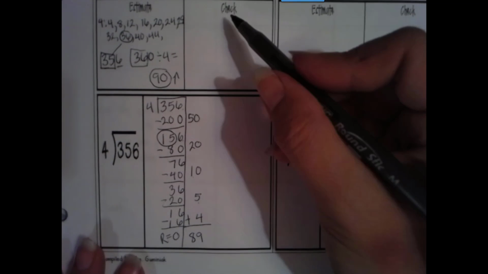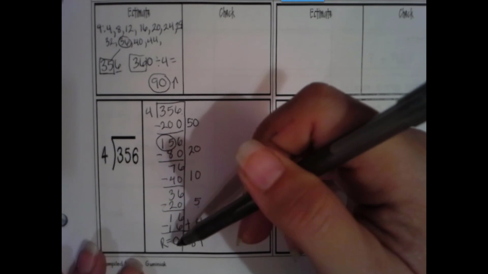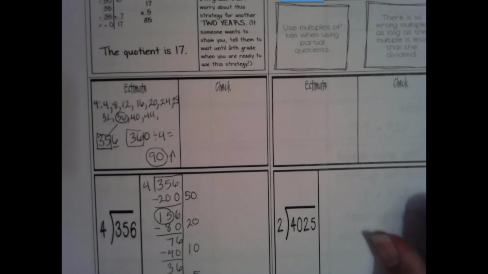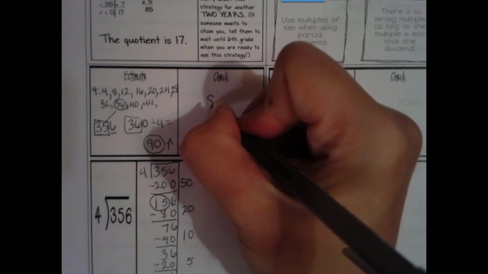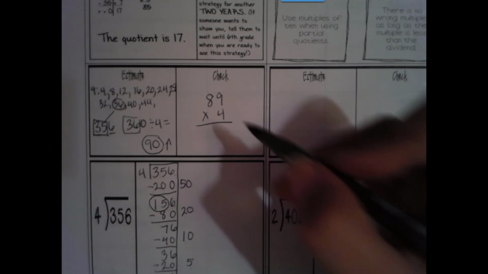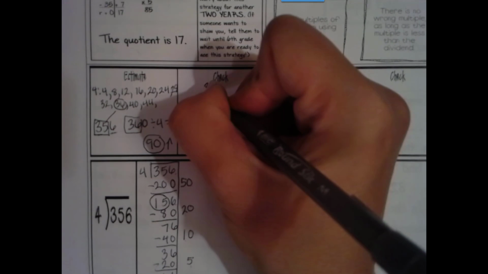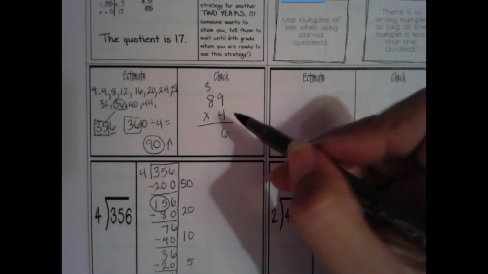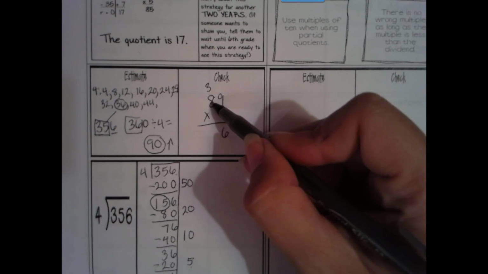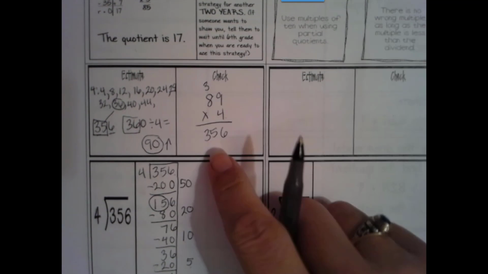Okay, so we want to check this. To check our answer, it's the divisor times the quotient plus remainder. We have a remainder of 0, and the identity property of addition says when you add 0, it stays the same. So I am just going to do the multiplying. I don't need to add the 0. 4 groups of 9 is 36. 4 groups of 8 tens is 32 tens, plus 3 more is 35.